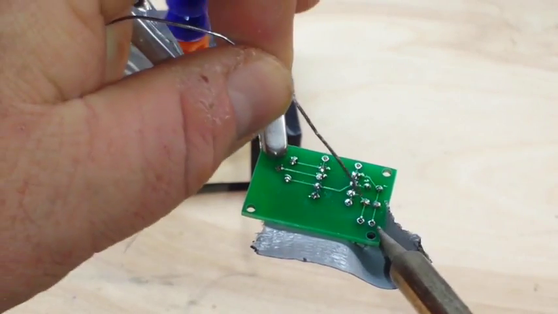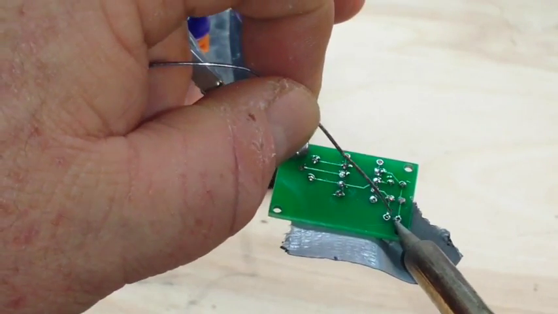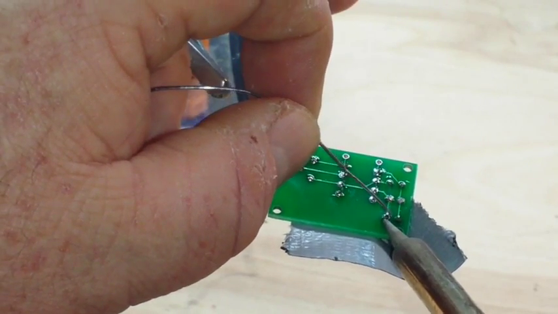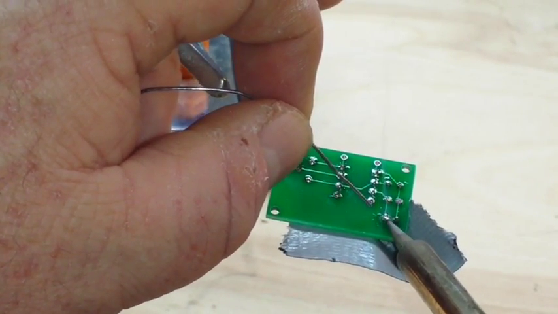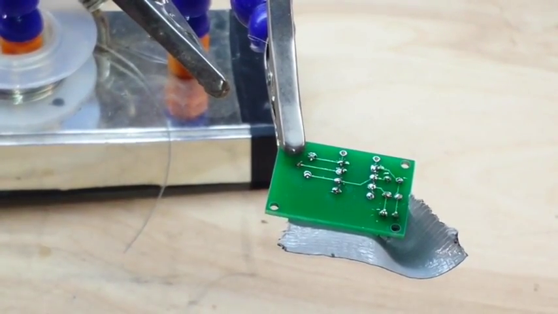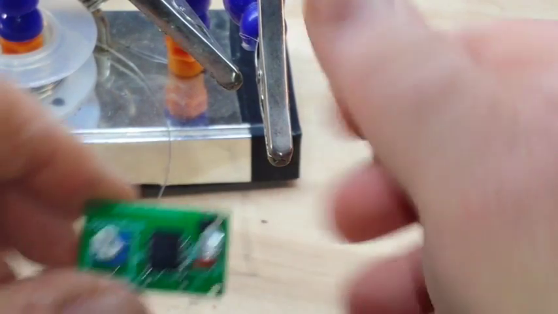You guys know WD-40 is actually just water displacement, right? It is water displacement formula number 40. And it's mostly kerosene. If you do any machining at all, and I do a little machining on the side, got a little lathe and a little mill, you will know that WD-40 makes an excellent lubricant for aluminum.